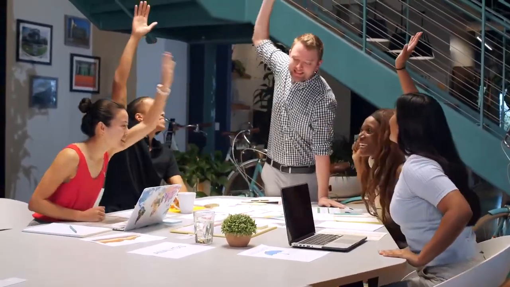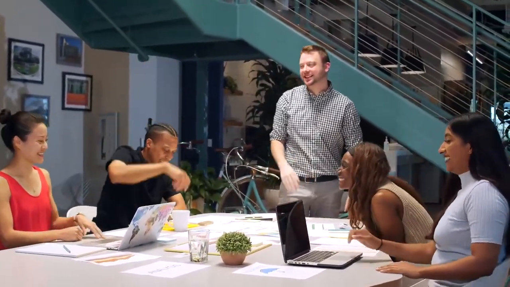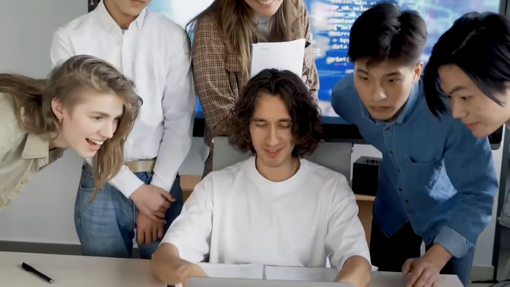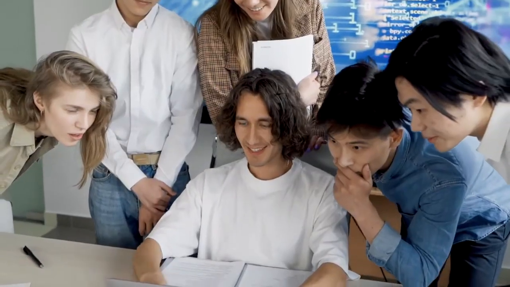The upside: properly used, SEMRush Enterprise can increase organic traffic, improve search rankings, and inform paid campaigns, giving you a significant competitive edge. So should you download it?